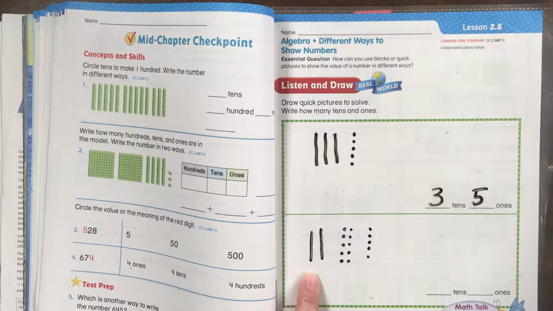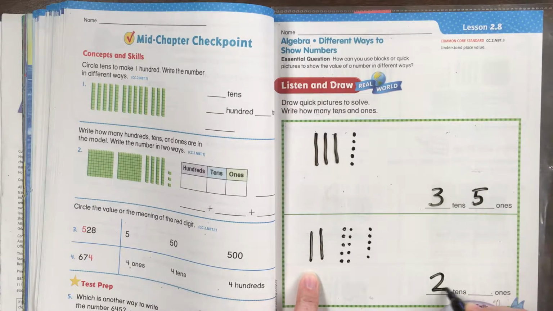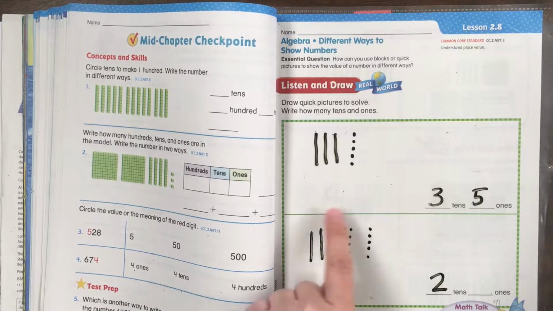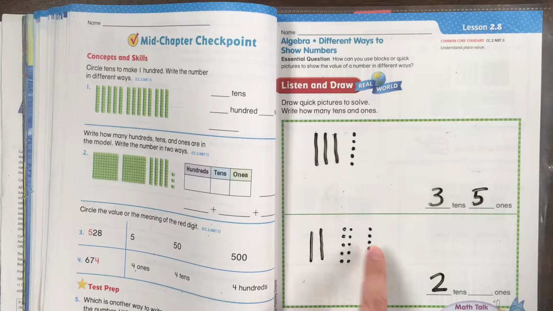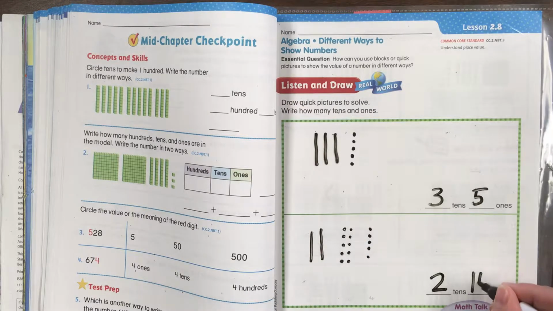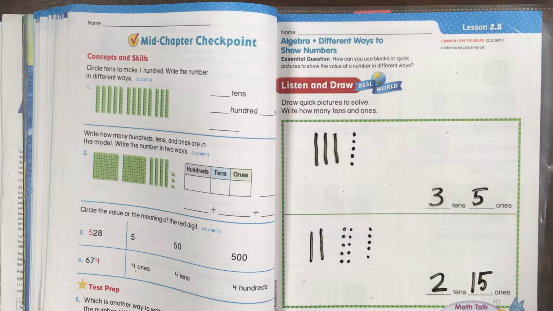So now how many 10s do we have? 2 10s. And how many 1s? 10, 11, 12, 13, 14, 15. 2 10s, 15 ones.